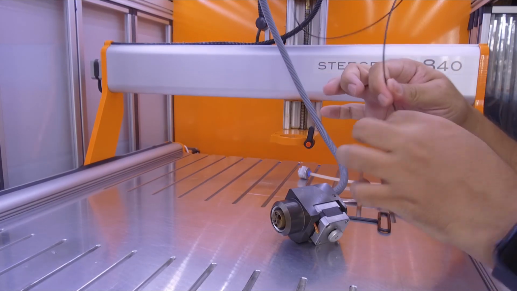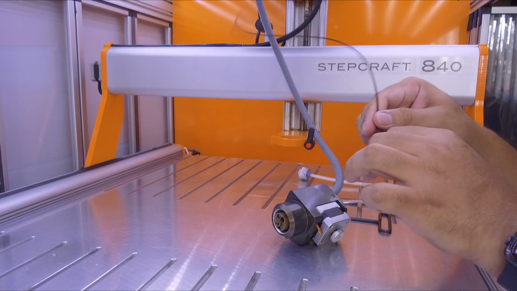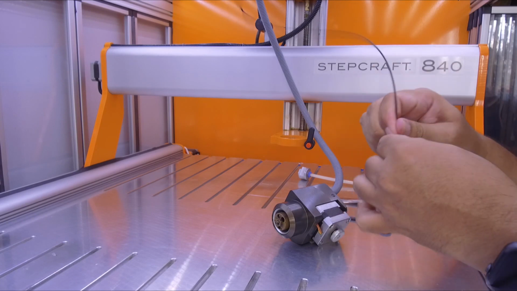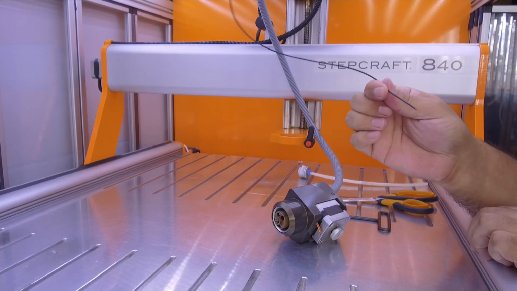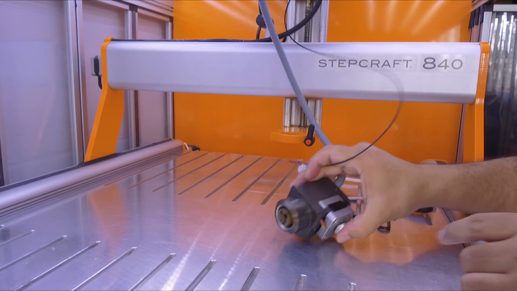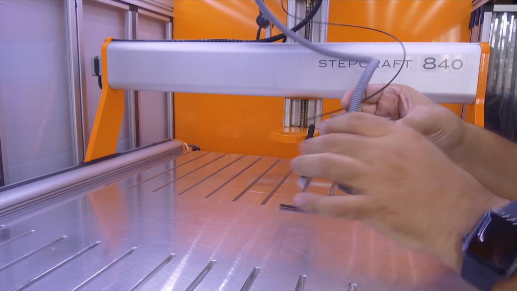So it needs to be perpendicular to the pulley, so it will fit inside. That's why I'm trying to straighten up the filament. Okay, remember, if you touch this it is hot and you can burn, so be careful with that.